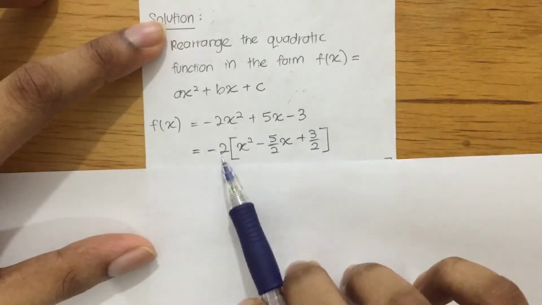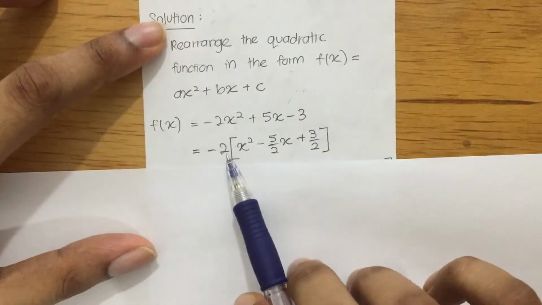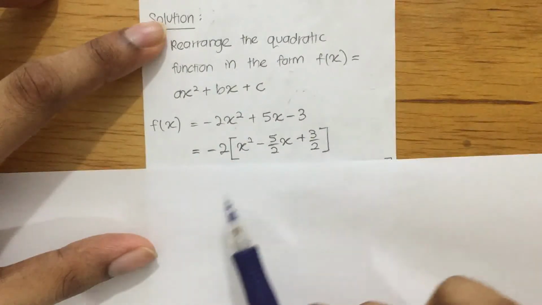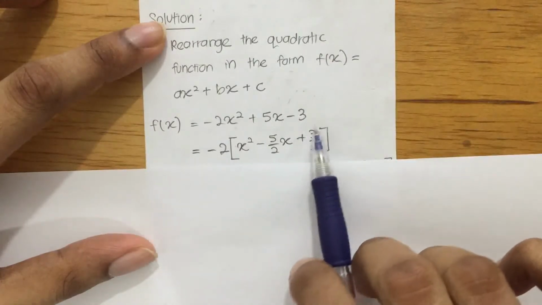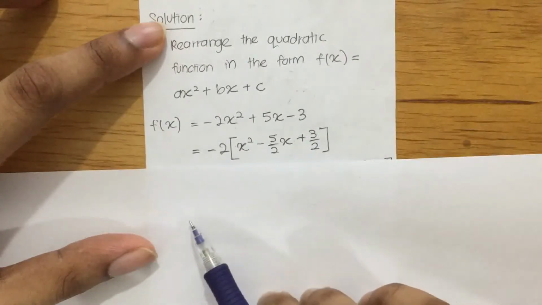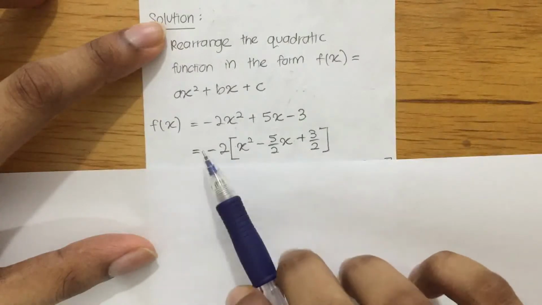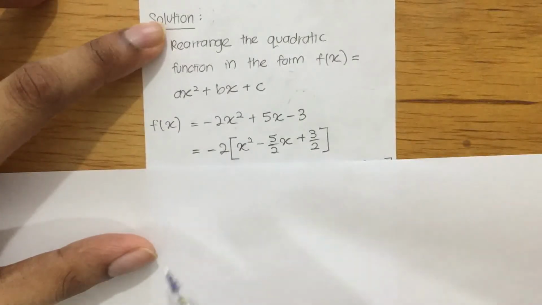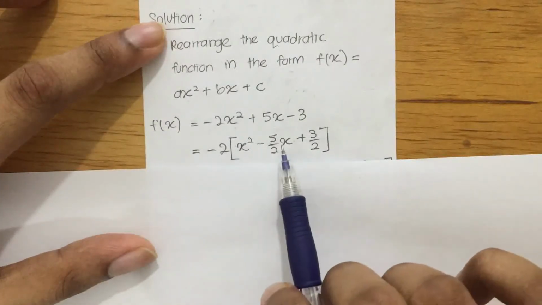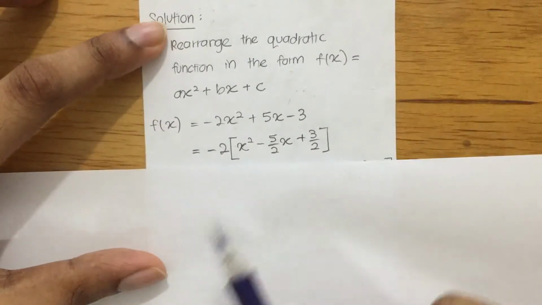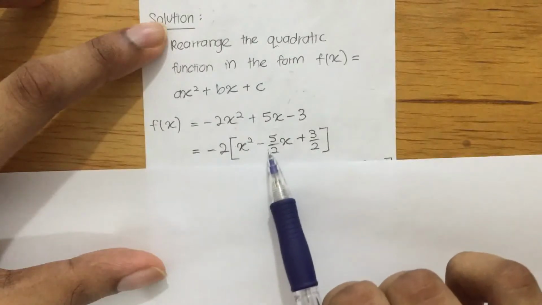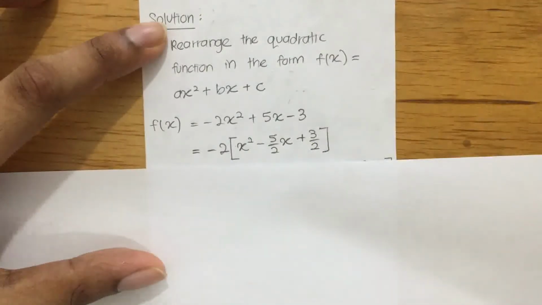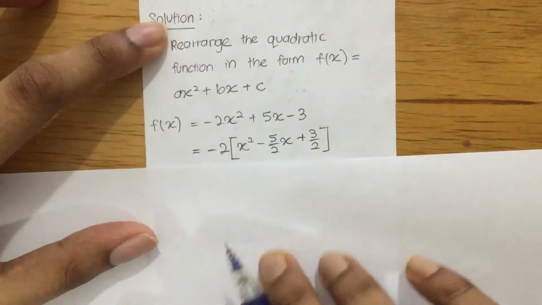For this step, we factor out the negative 2 within the quadratic function. So from here, you get negative 2 in a bracket, x squared minus 5 over 2 x plus 3 over 2, close bracket. This negative 2, we hold it first because towards the end, we're going to multiply it back into the quadratic function. Meanwhile, for x squared minus 5 over 2 x plus 3 over 2, we're going to perform the completing the square method. Let us continue.